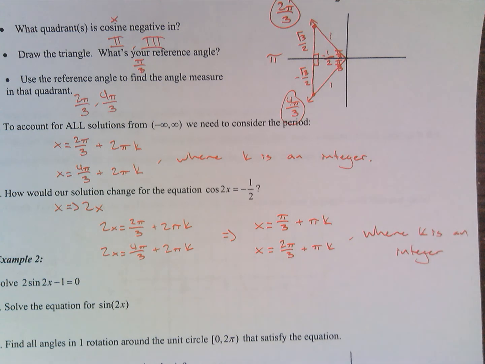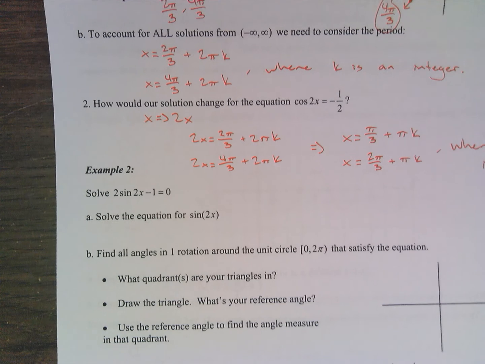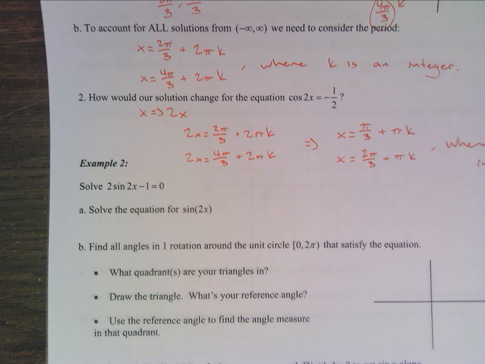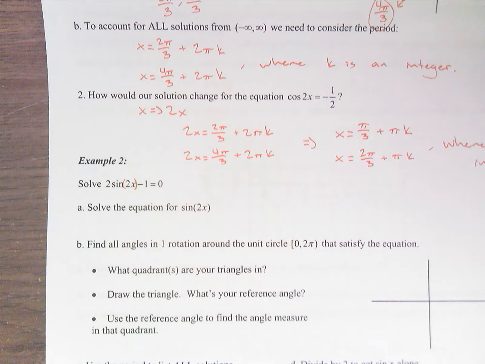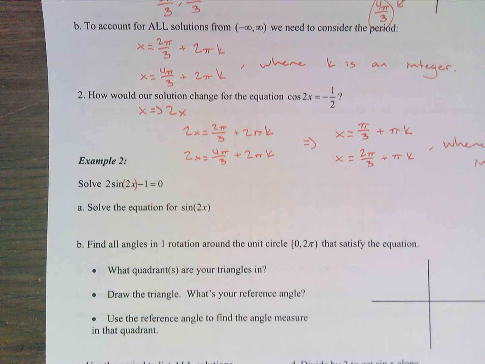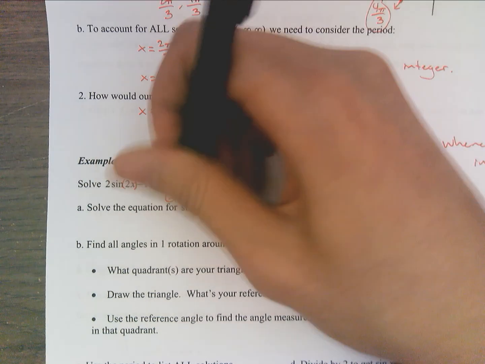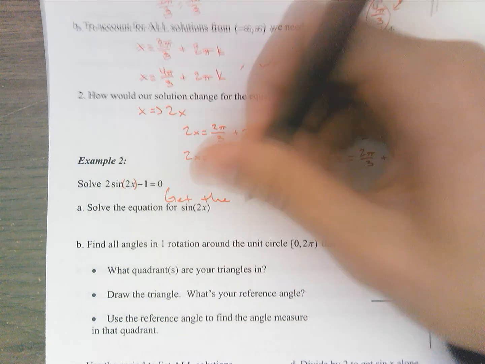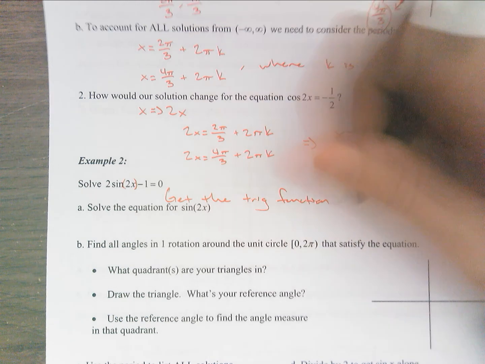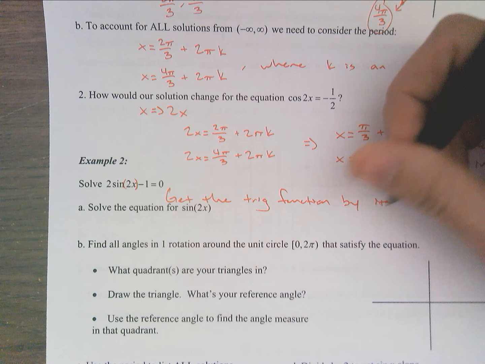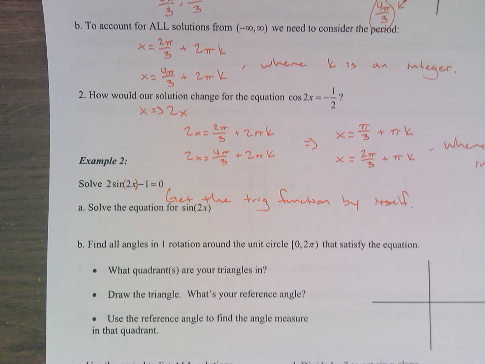All right, we got one more example. Here we have the equation 2 sine of 2x minus 1 equals 0, and I'm just going to go ahead and put parentheses around the argument of the sine. We want to solve the equation for sine of 2x. In other words, we want to get the trig function by itself.